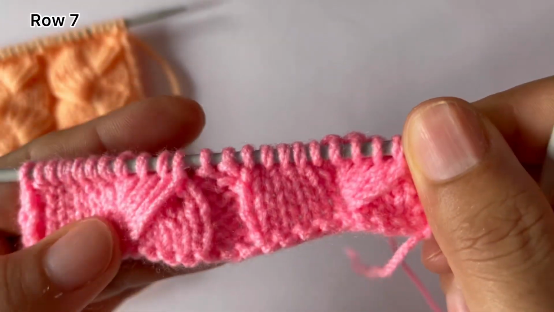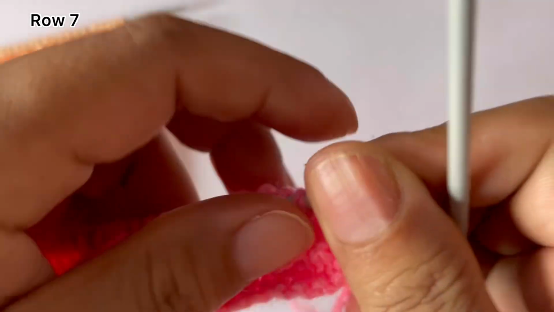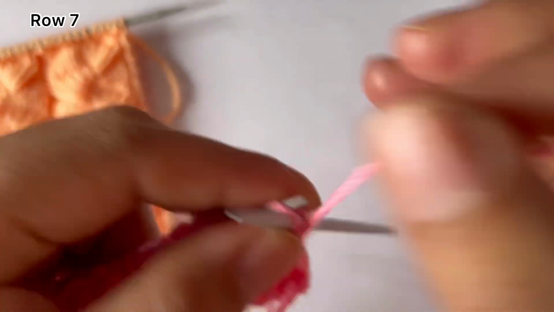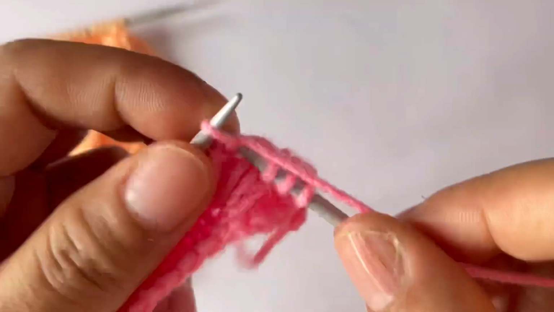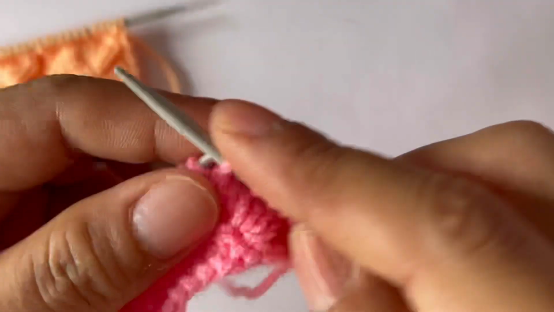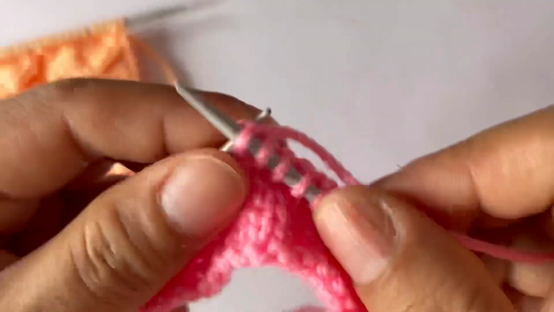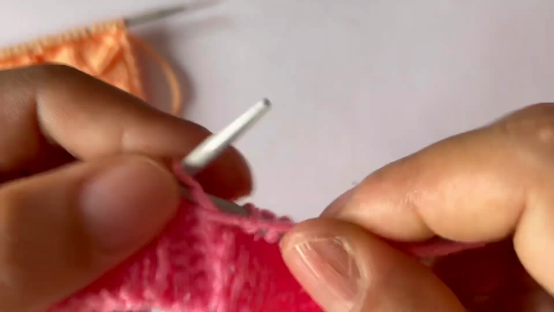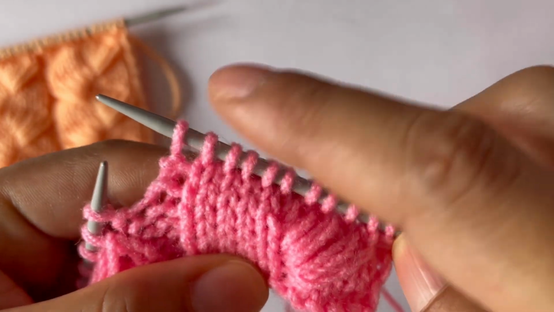Row 7. For row 7, knit your edge stitch through the back loop and start the repeat from here. Purl 1, knit 9, 1 2 3 4 5 6 7 8 9, and then purl 1. That's the repeat. Purl 1, knit 9, and purl 1.